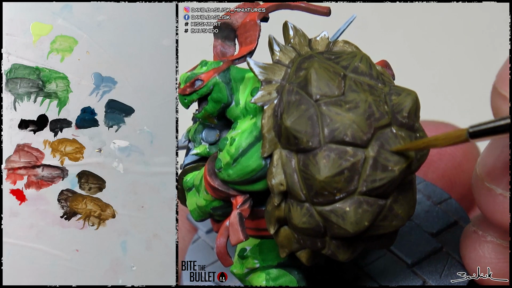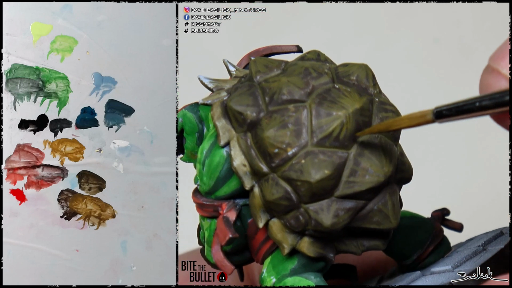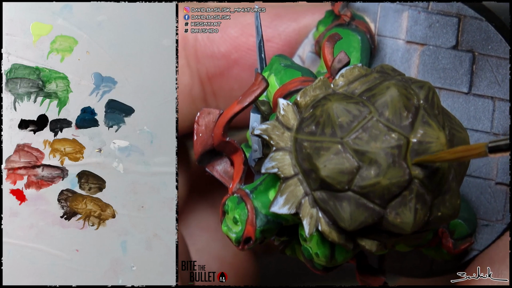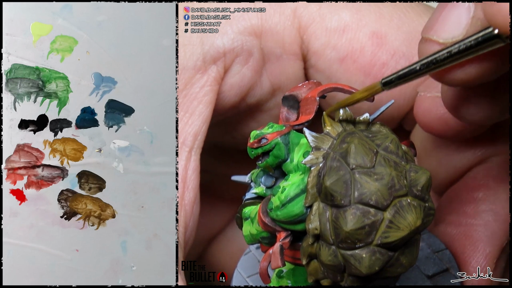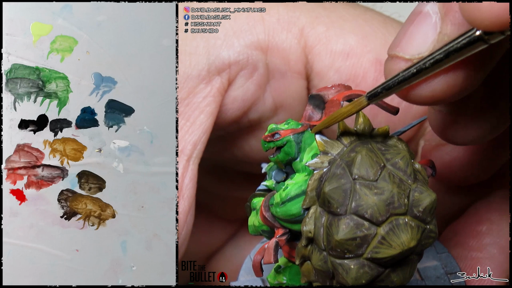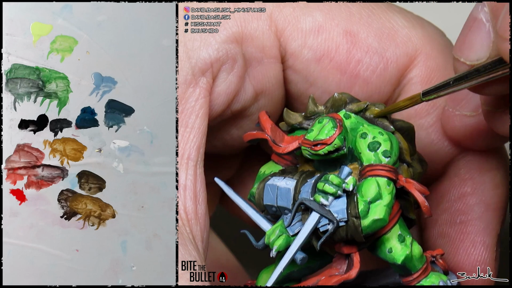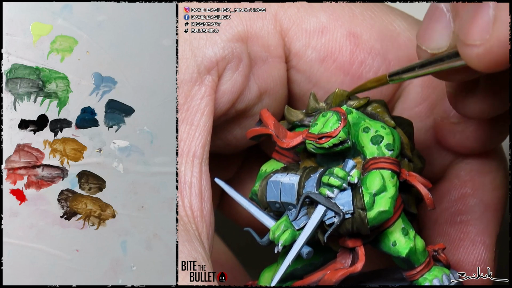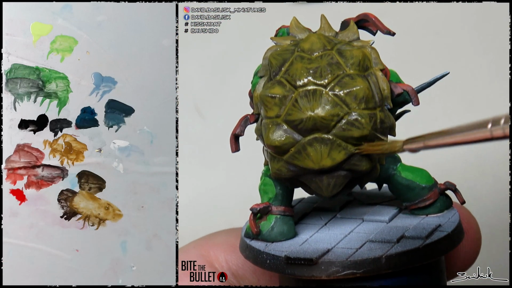So over this dark base color, I'm placing lines going to the upper part of these geometrical shapes of the shell. You can keep part of the areas still white to take advantage of this and cover them more easily with this more luminous khaki green.